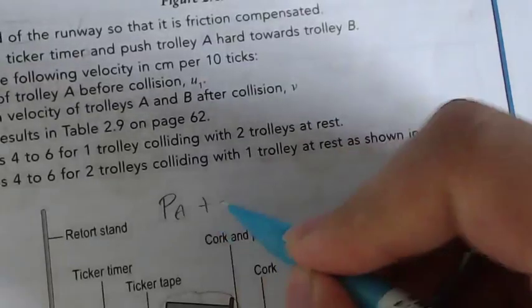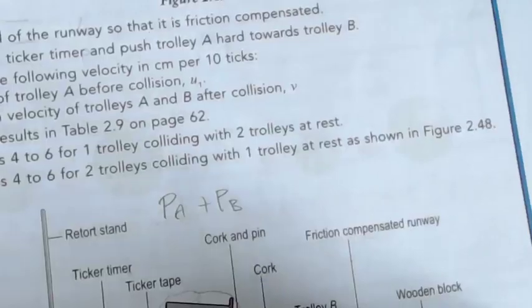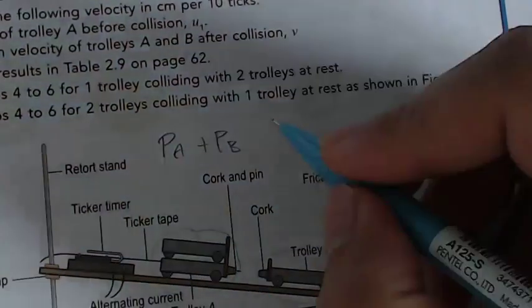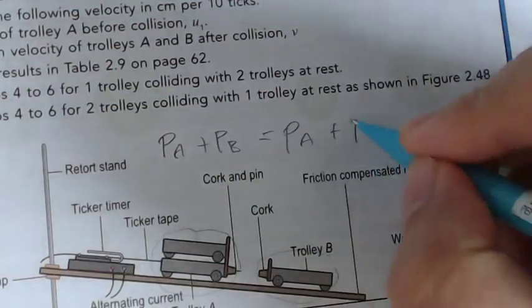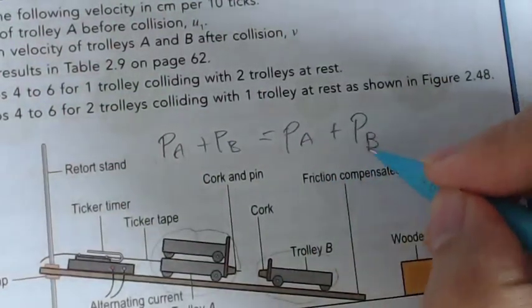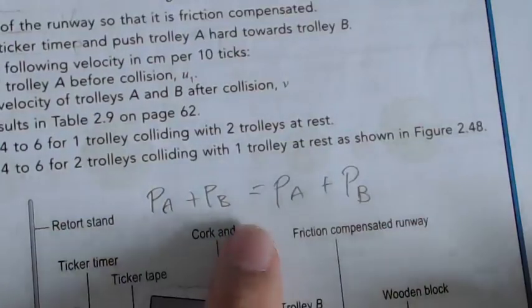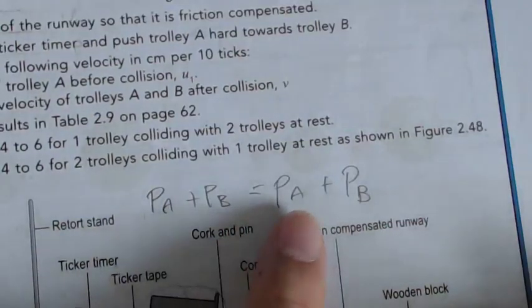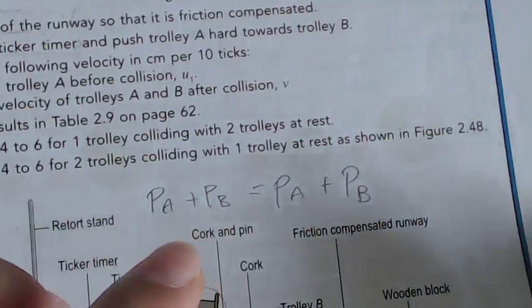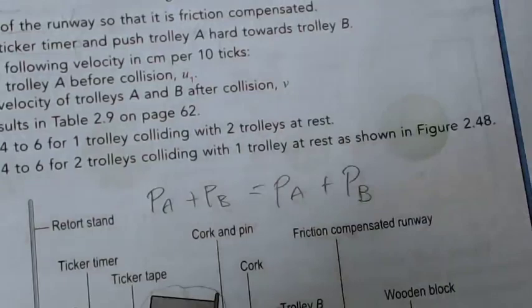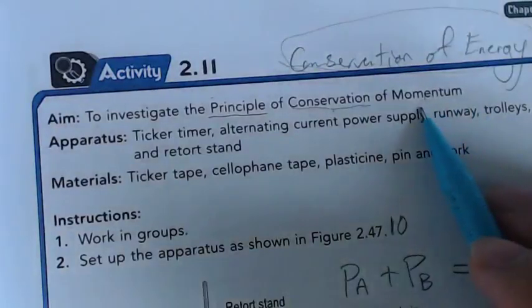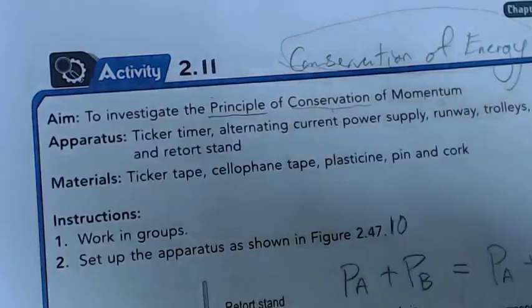So we're going to have the same, PA plus PB before the incident, and after the incident we're going to recalculate it to find out whether they both conserve the same value. If the right side is equal to the left side, we say the momentum is conserved.